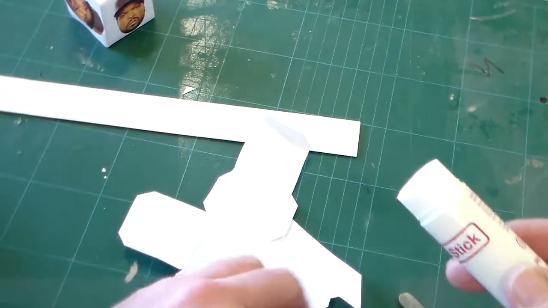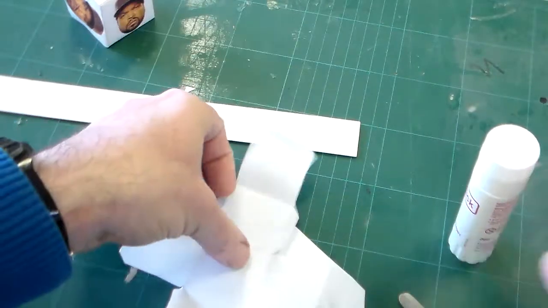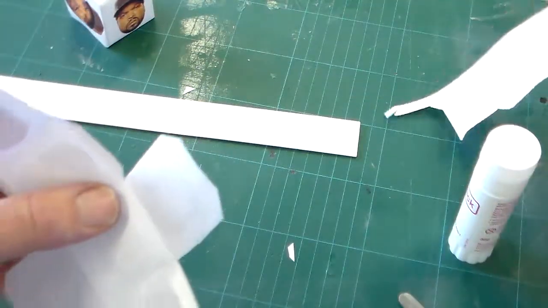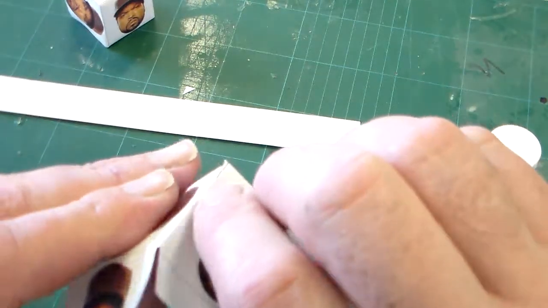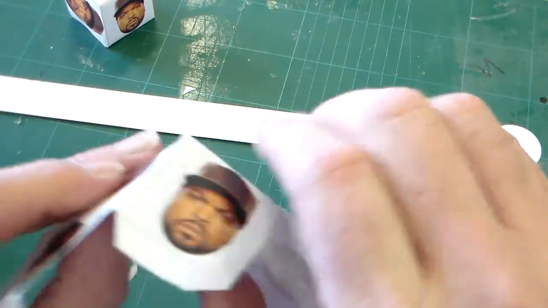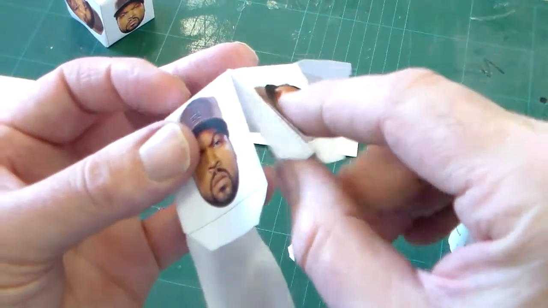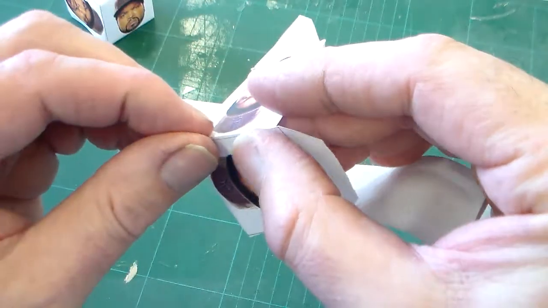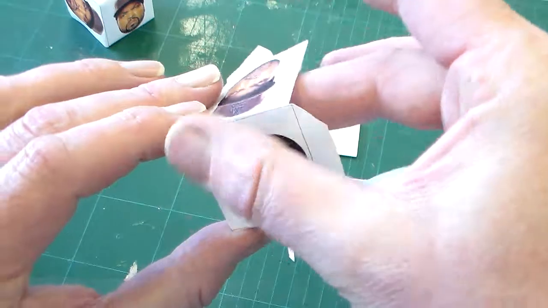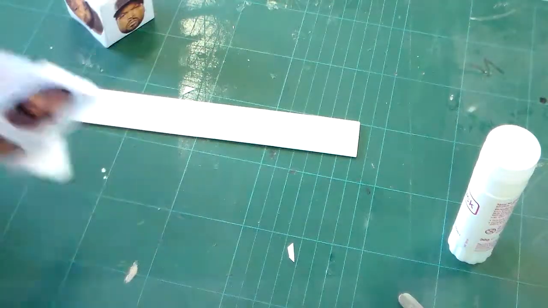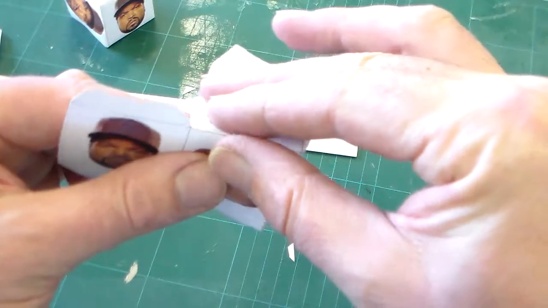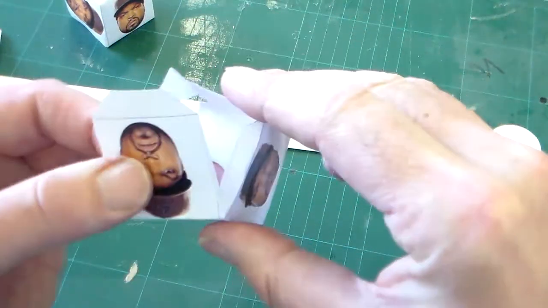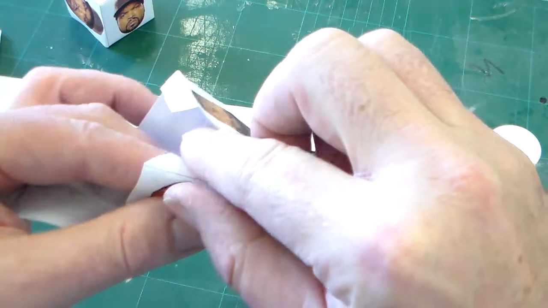Also, what I've done in the past is just let the glue dry a little bit, because what you want is what they call tack. You want it to actually grip, get into the right place, and it helps to just pinch it. And we can see that what we can do is fold up the faces of the cube to start building up our cube. Once we've done that, it's just a case of going around and fitting all the faces together.